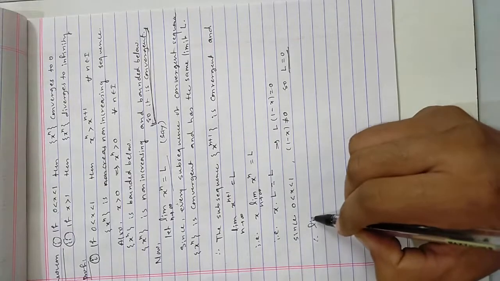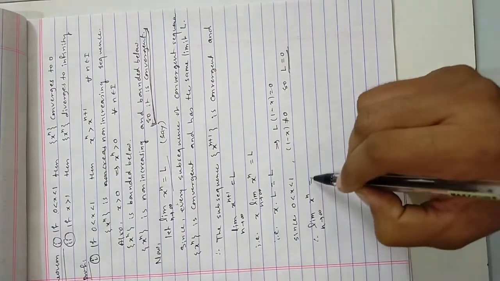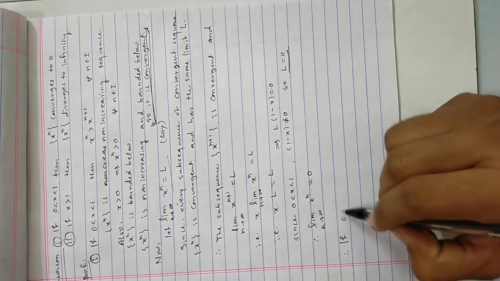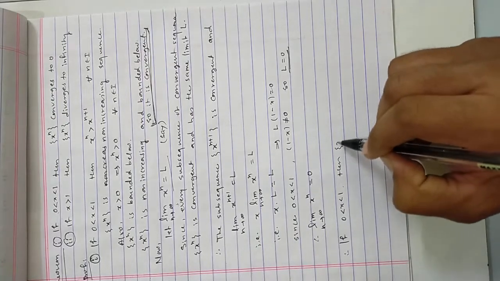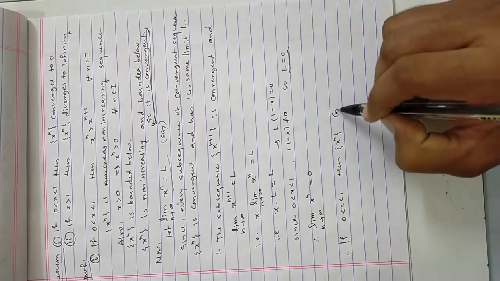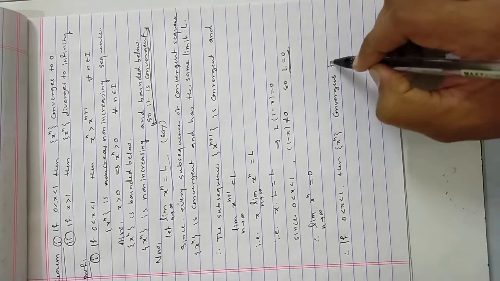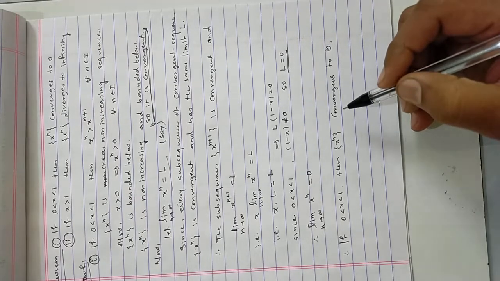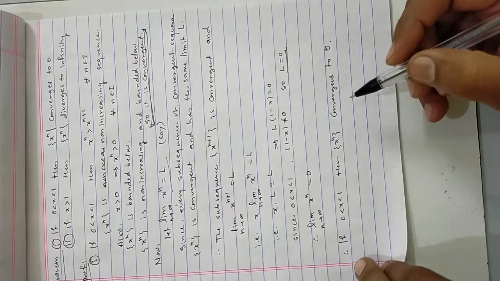Therefore, the limit of the sequence x raised to n will be 0. Therefore, if x lies between 0 and 1, then the sequence x raised to n is convergent, right? And it converges to the limit 0. Now, what about the second part?